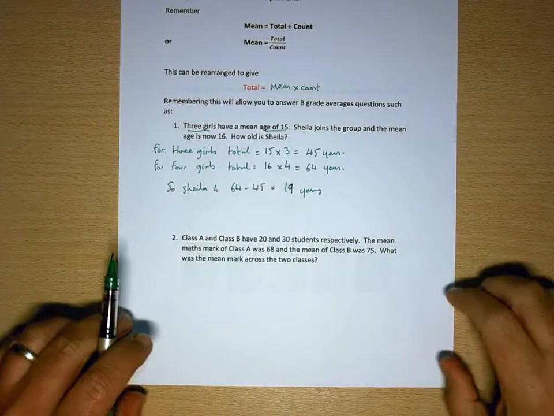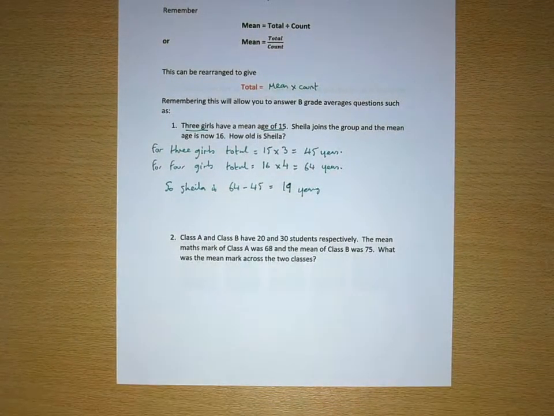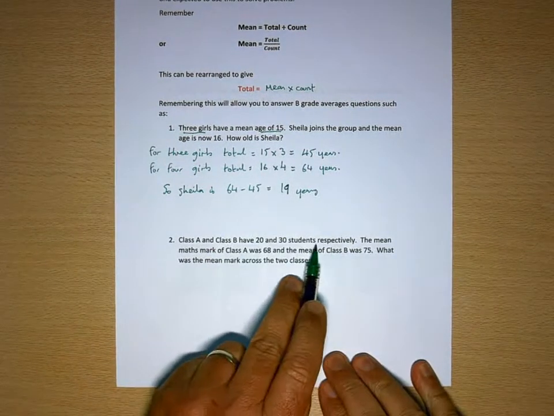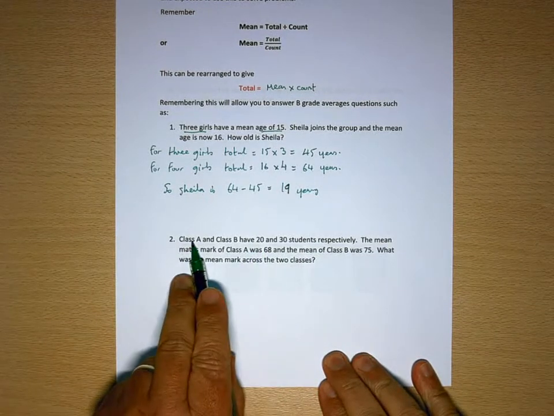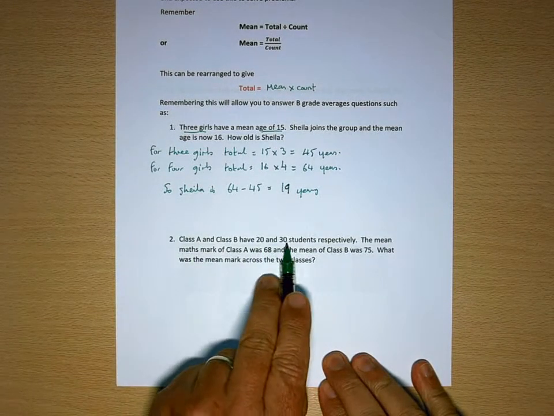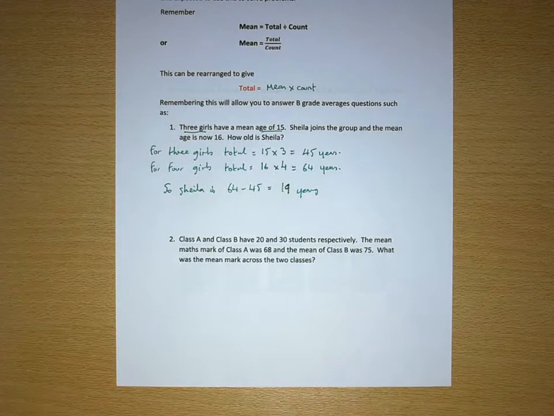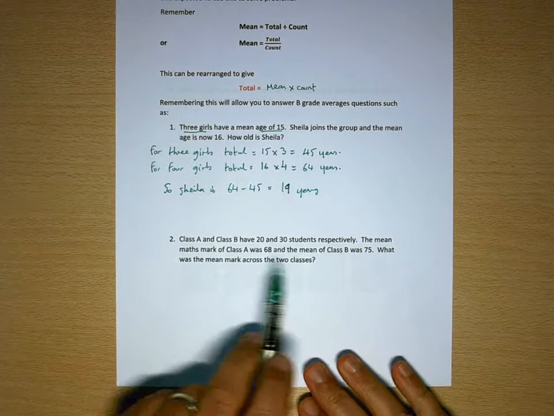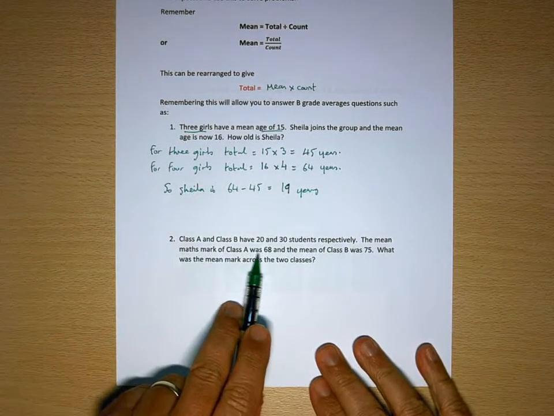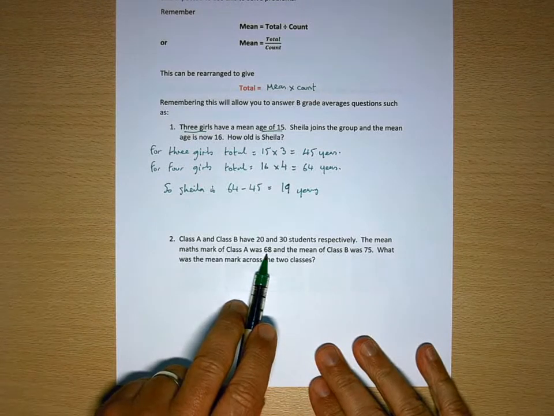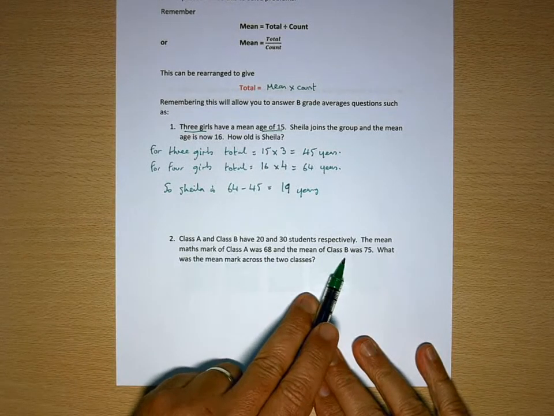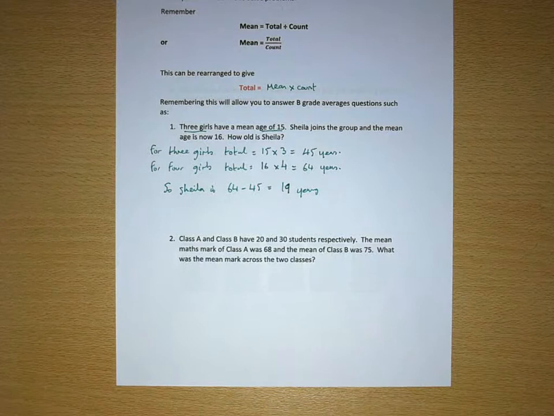Let's look at a slightly different version. Class A and Class B have 20 and 30 students respectively. Now respectively means the 20 goes with Class A and the 30 goes with Class B. The mean maths mark of Class A was 68 and the mean maths mark of Class B was 75.